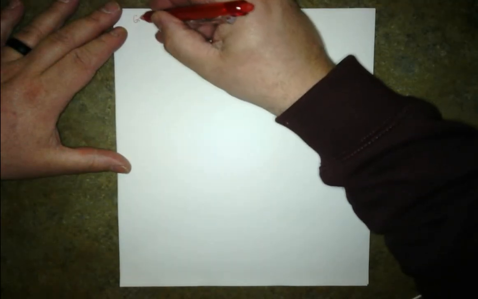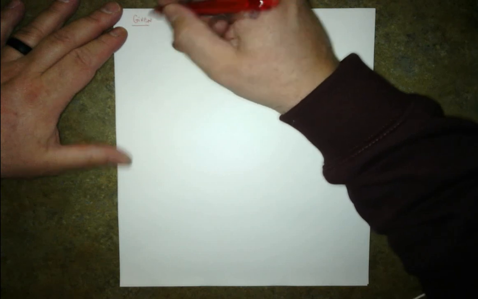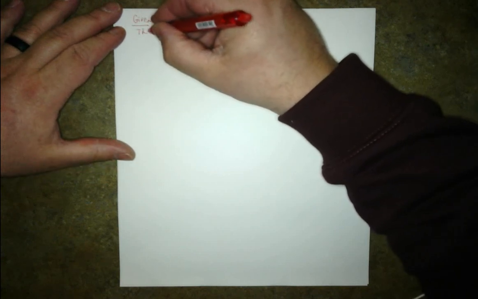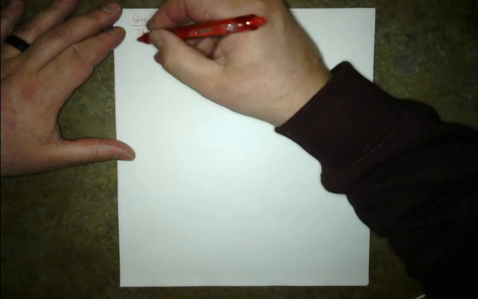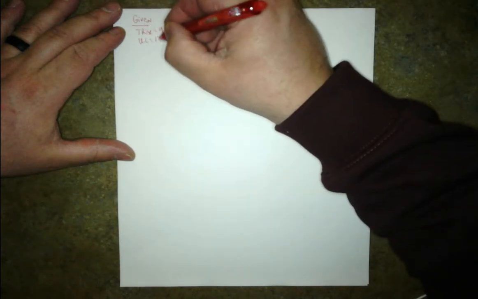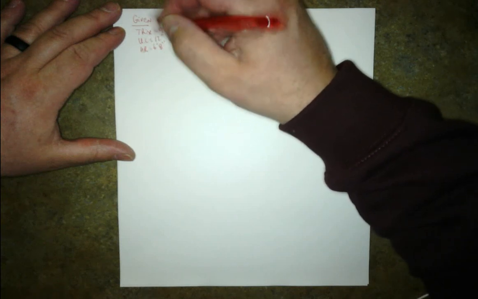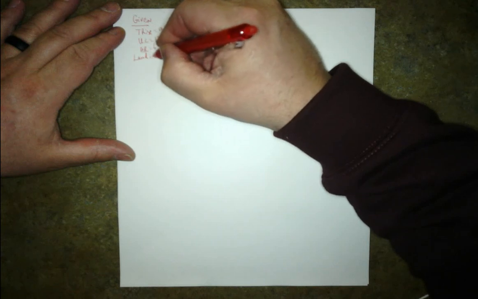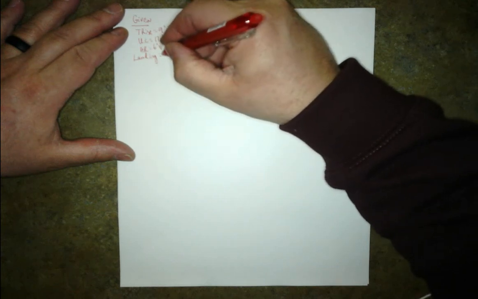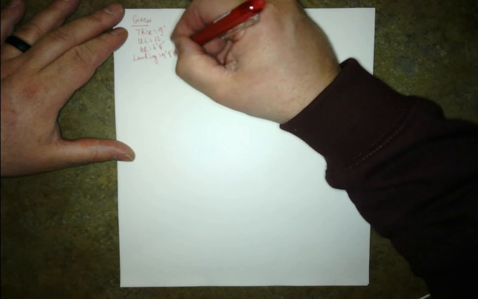So this is a video of our half-turn stairs with a landing midway. I'm doing the example we did in class for the first example. I'm going to go ahead and write down the given information. We were given a total rise of 9 feet. Upper construction was 12 inches. Headroom was 6'8". And then there was a landing which was 4 foot by 8'6".